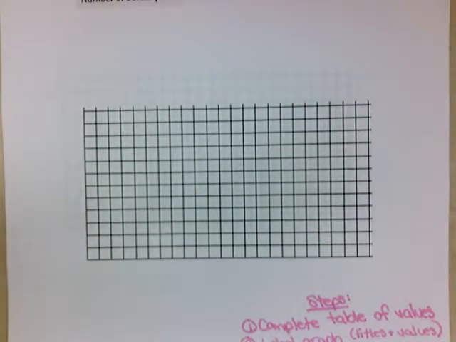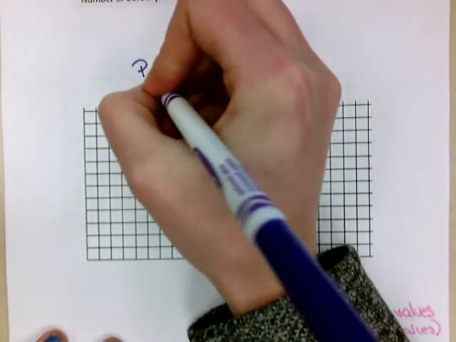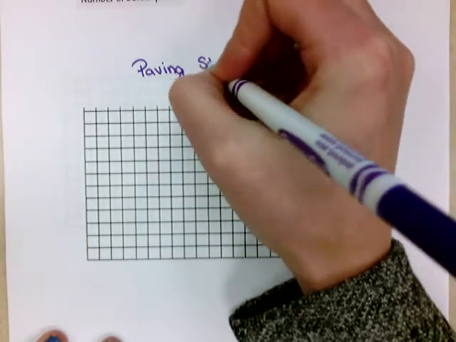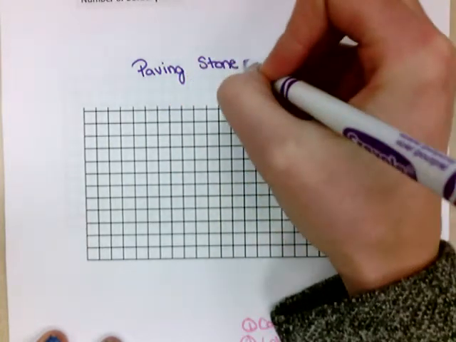So if we are looking at our graph, the first thing that we're going to do is come up with a title. So we're just going to call this one Paving Stone Borders. It doesn't need to be anything creative. You can make it anything that has to do with what you're graphing.